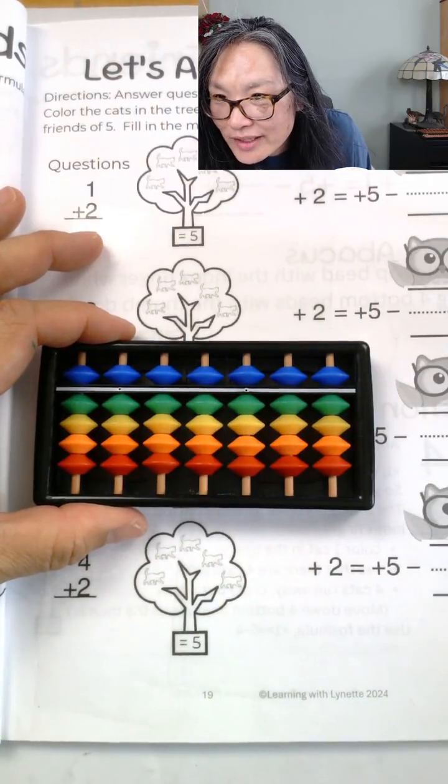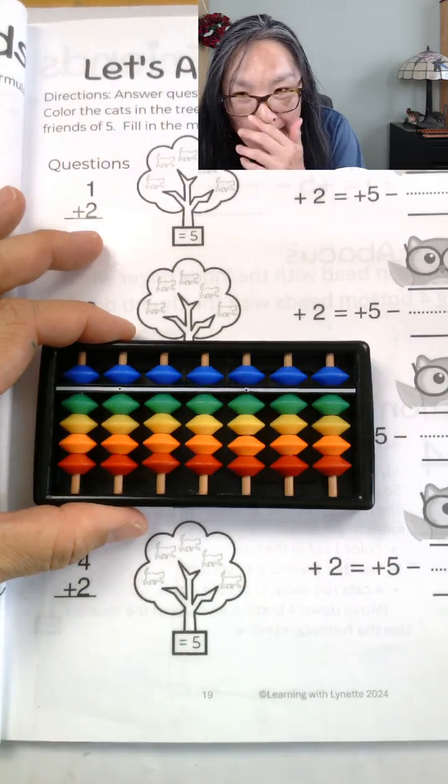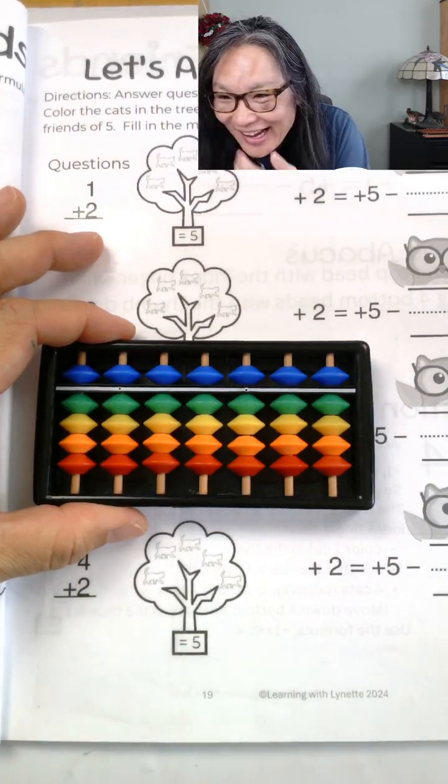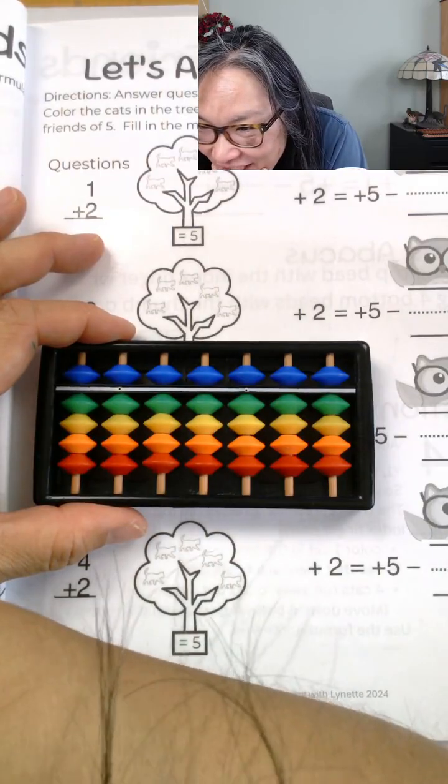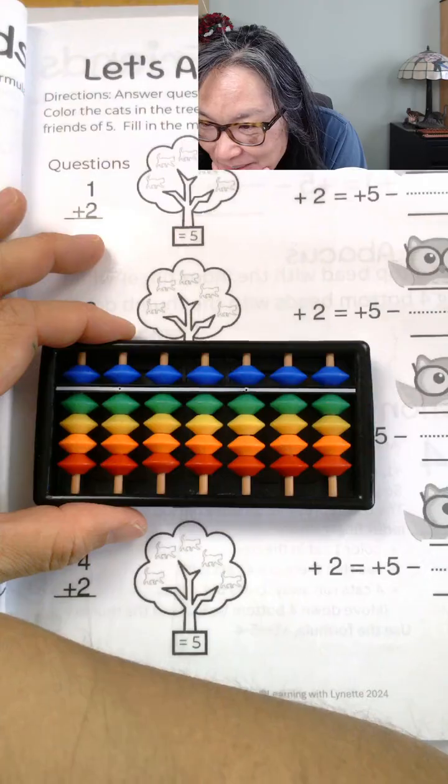Oh, you know this one, right? Do you know this one? This is the way. This is the way. I think I have like 11 now. I think I'm at 11 now.